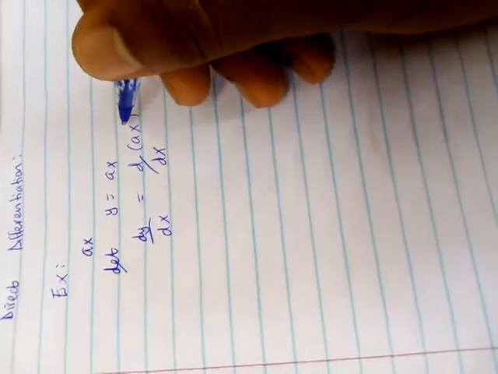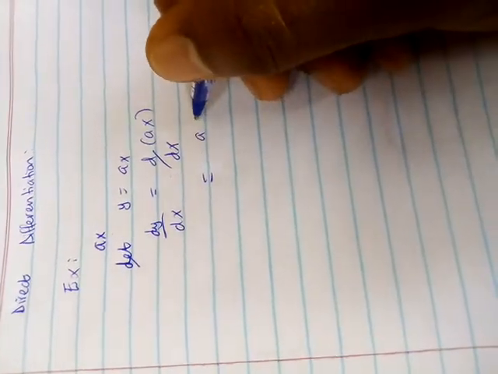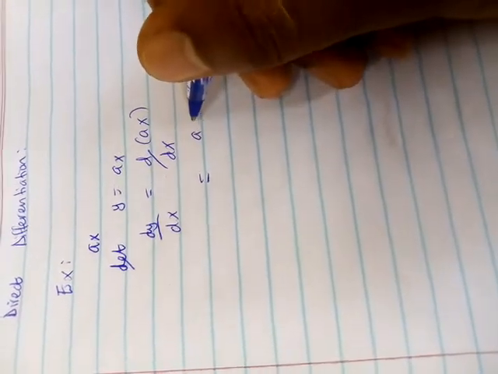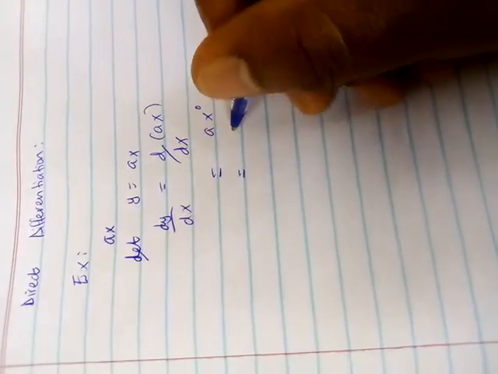The principle says lower down the power and reduce it by 1, meaning this is 1 times a, which is a, times x to the power 1 minus 1, which is x to the power 0. Using indices, I get simply a.